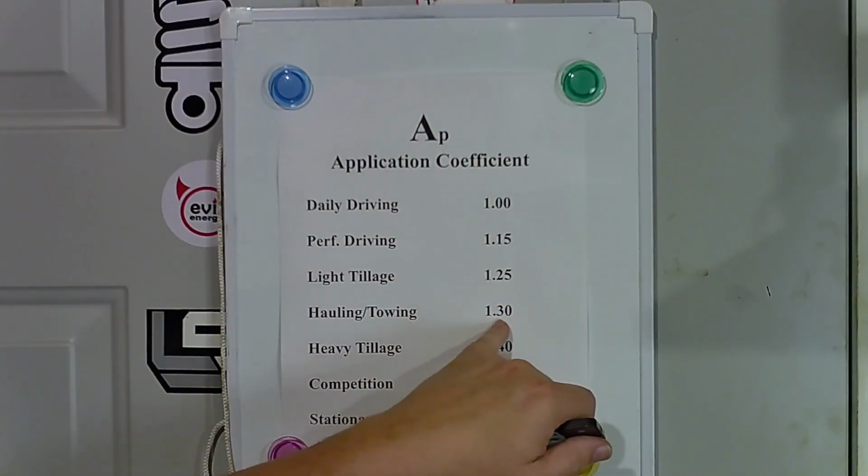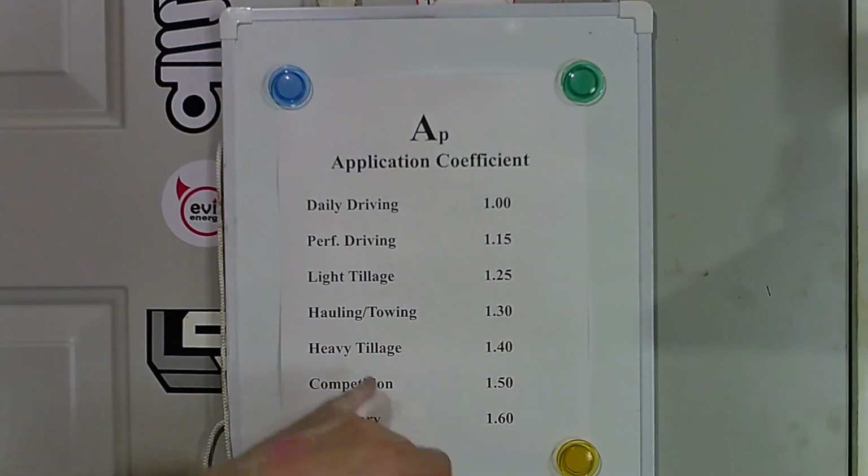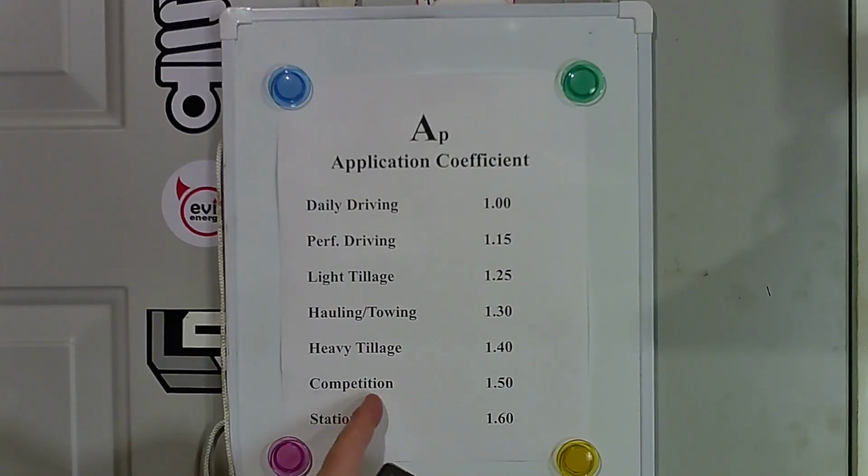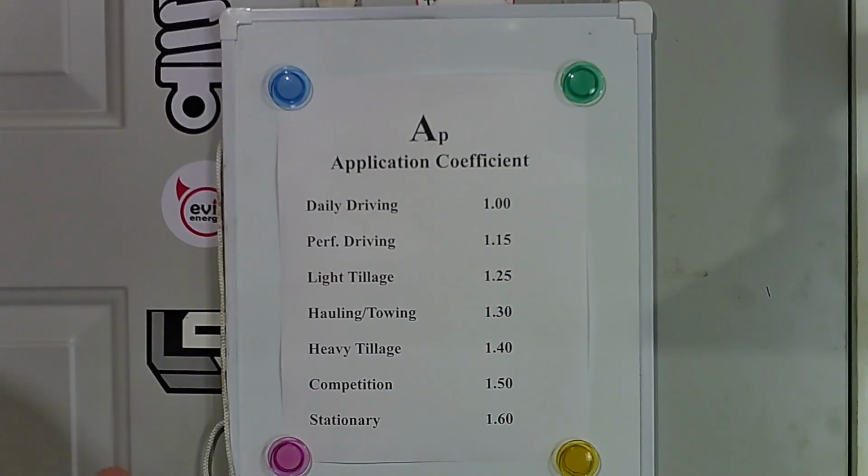Hauling and towing, self-explanatory, 1.3. Heavy tillage, that's when you got the plow in the ground, you got a big disc you're pulling, maybe a middle buster, something where you're getting down and that engine is under load constantly, is 1.4. Competition, that's when say you're down here at VIR and you're just running flat out, hard as you can push your vehicle. That's 1.5. And then the killer is stationary, because the fan is doing all of the work. That's going to be 1.6.